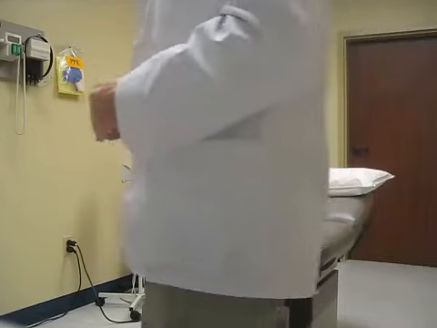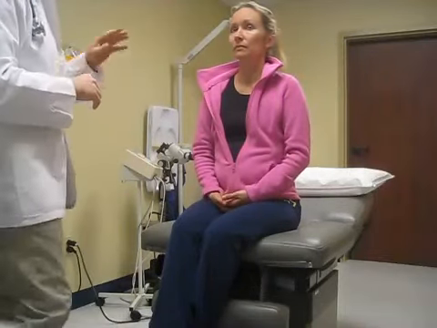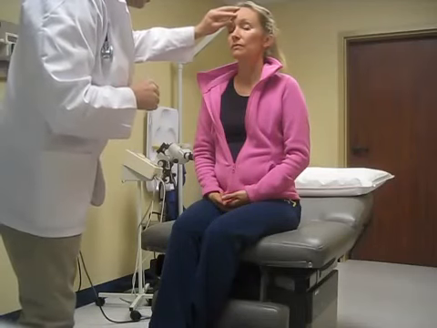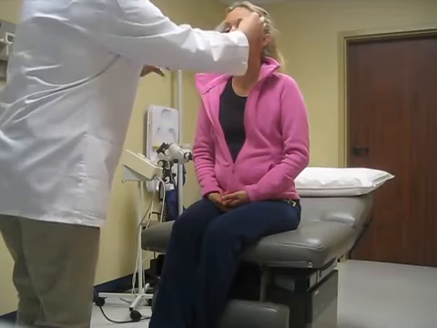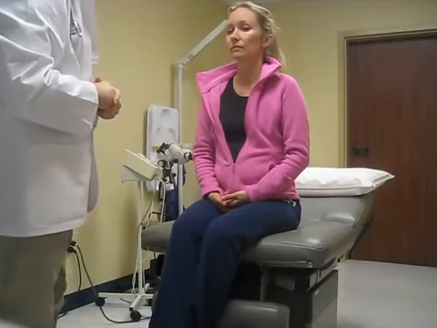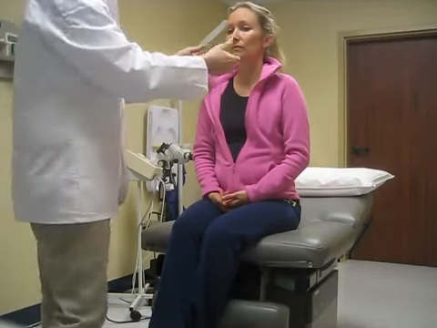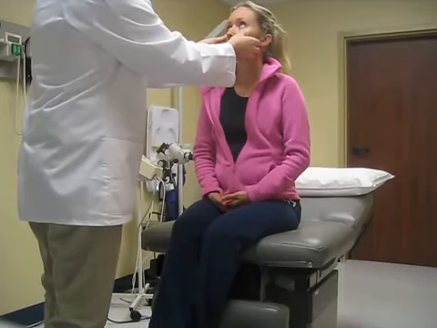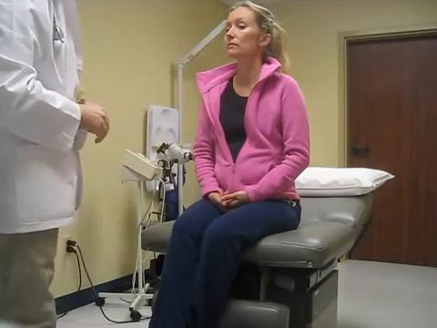Okay, good. I'm going to move down to the eyes. I'm going to inspect the lashes, the brows, and palpebral fissures. Good. I'm going to inspect the conjunctiva and sclera. Good. I'm looking for color, lesions, and discharge.